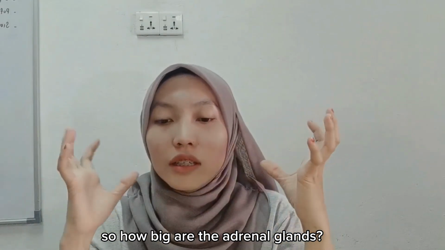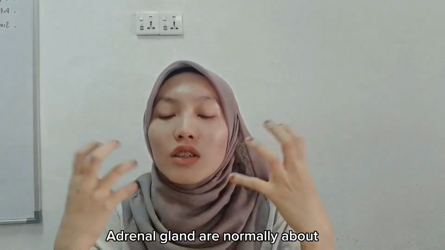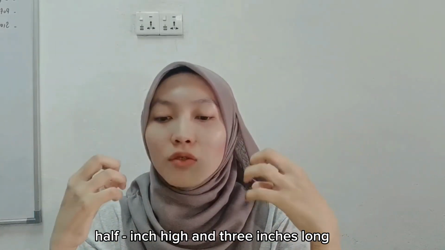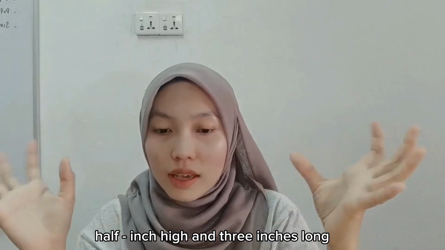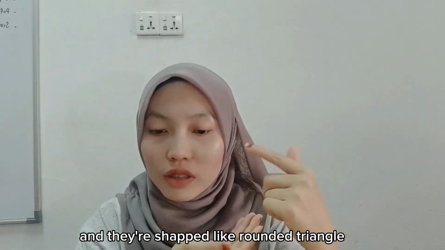So how big are the adrenal glands? Adrenal glands are normally about a half inch high and three inches long, and they are shaped like rounded triangles.